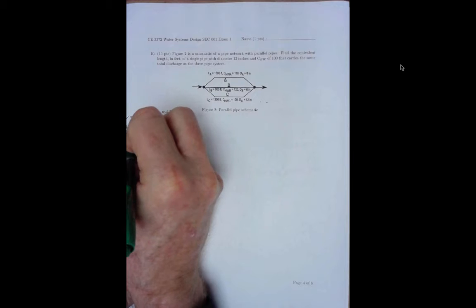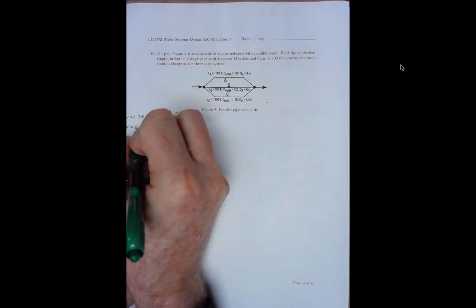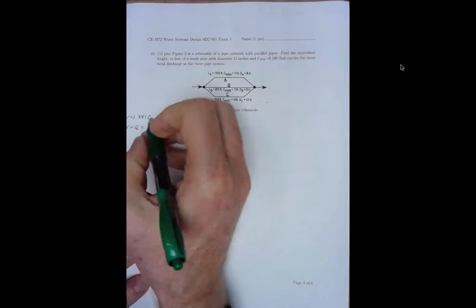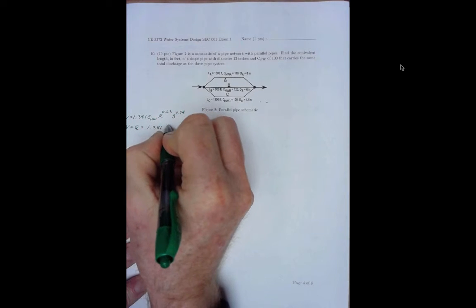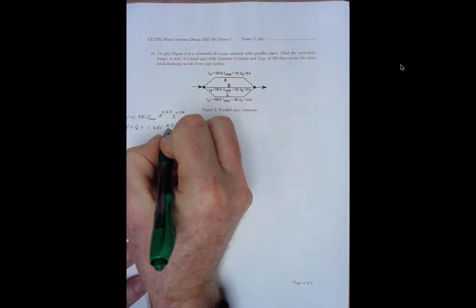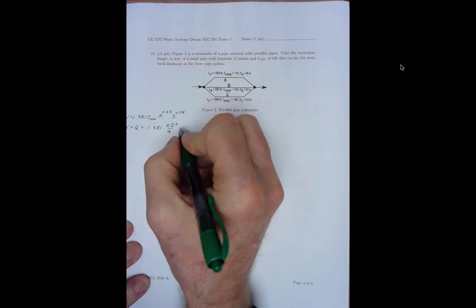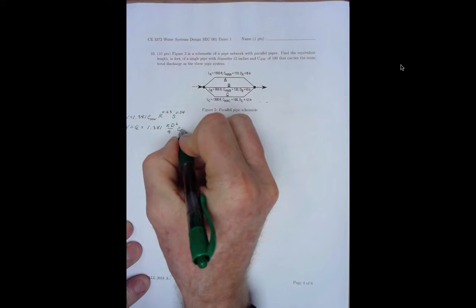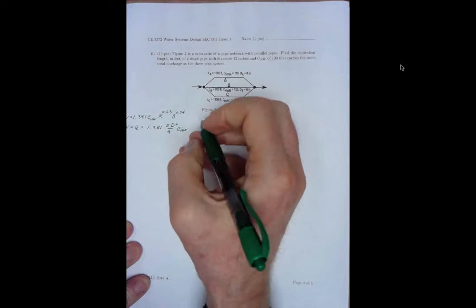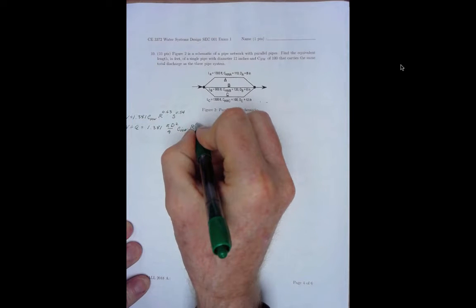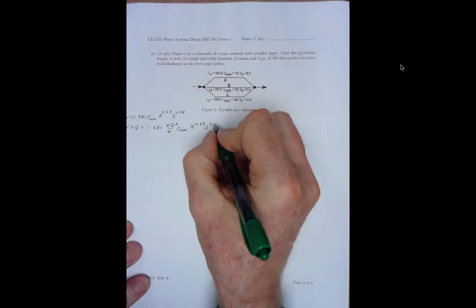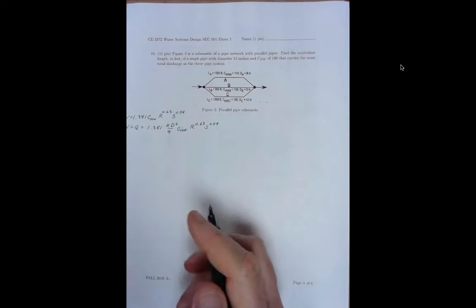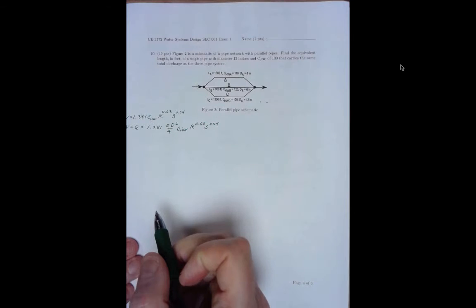We get area times velocity is equal to Q, and this is equal to 1.381 times pi d squared over 4 for whatever pipe we're in, C sub HW for that particular pipe, hydraulic radius to the 0.63 power, and slope to the 0.54 power. Okay, so this is the version that we're going to use.